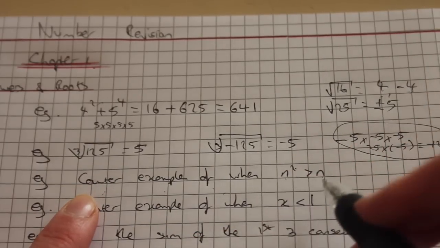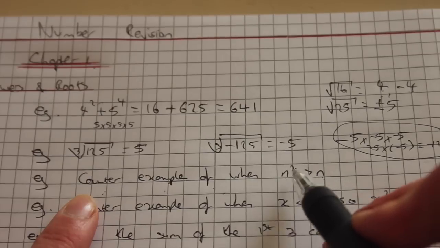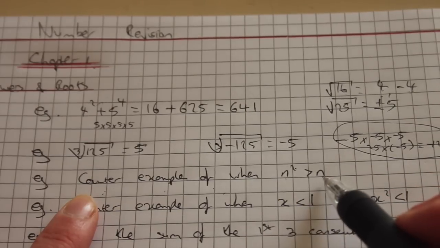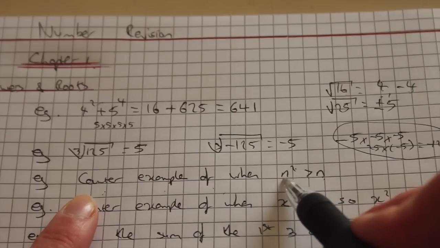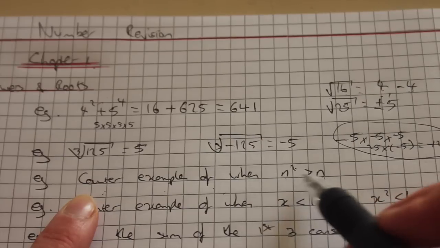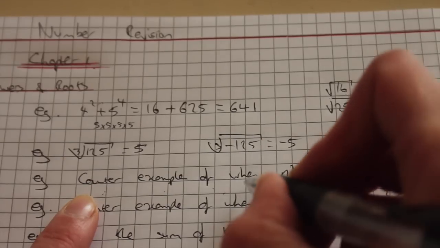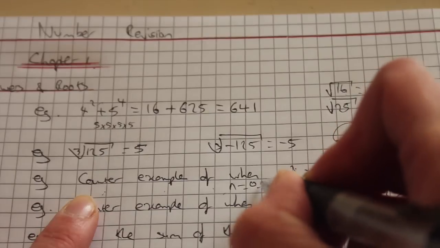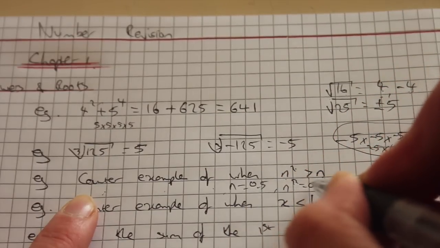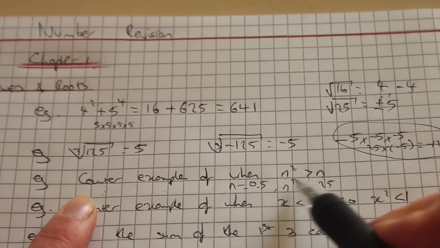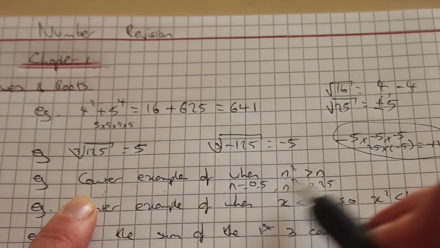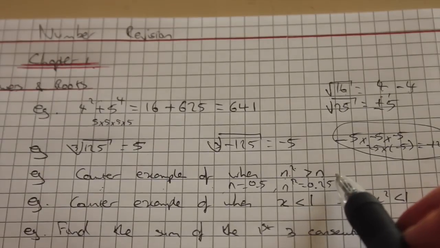Now if you think about it, if you had n to be 3, 3 squared is 9, so 9 is bigger than 3. Let's go for another one. If n was 5, 5 squared is 25, which is bigger than that. Now what I'm going to try here is a fraction number. So I'm going to try n equals 0.5. Now if n is 0.5, n squared is 0.25. And so 0.25 is certainly not bigger than 0.5. So that'll be a counterexample of when that doesn't work.